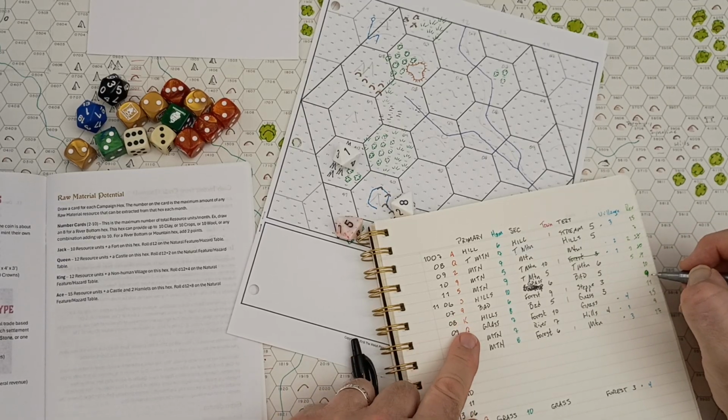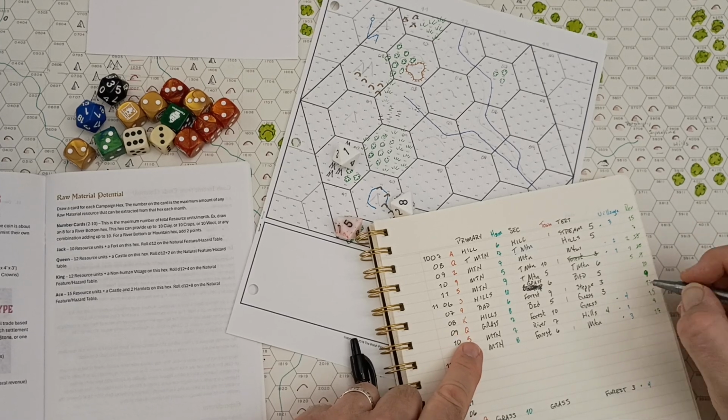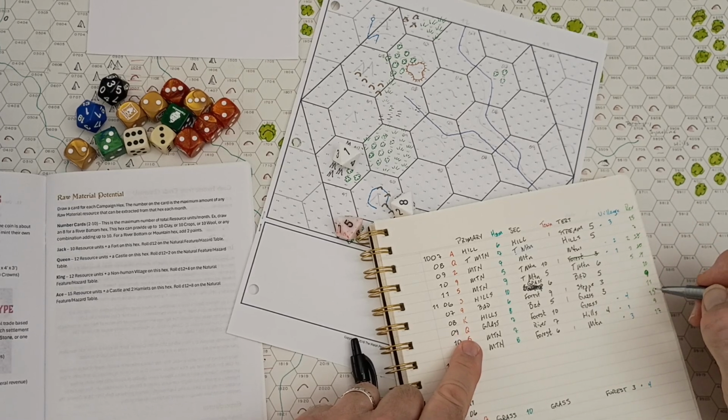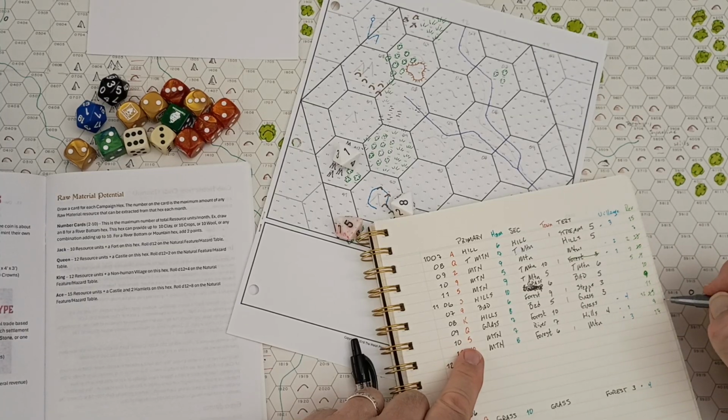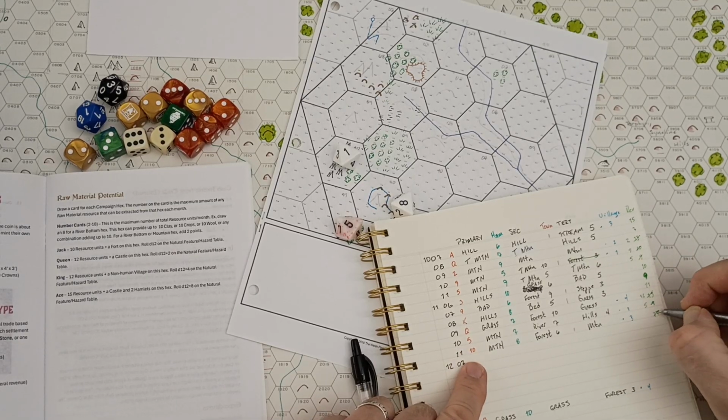This is a 9, that's a 9. This is a king, that's 12 resource units. We can get 11, perfect. The queen is worth 12 resource units. So we can get 12 resource units out of there. And this only can have as many as 5, so this one's only good for 5 resource units, and this one is good for 10.